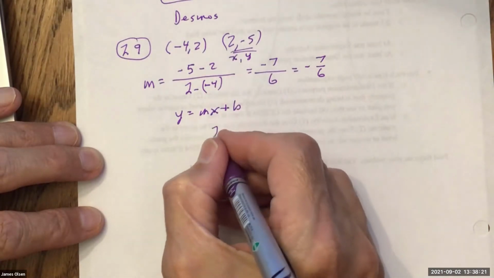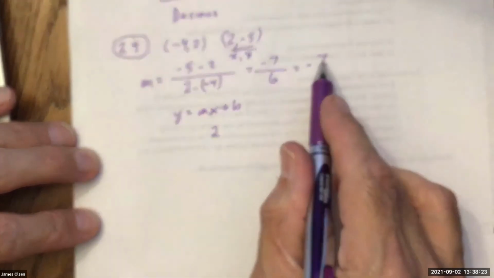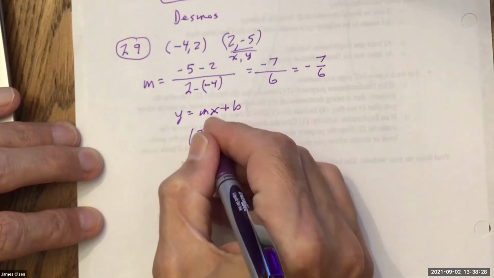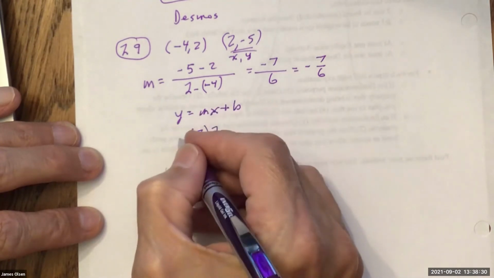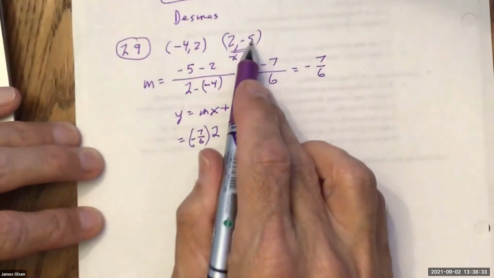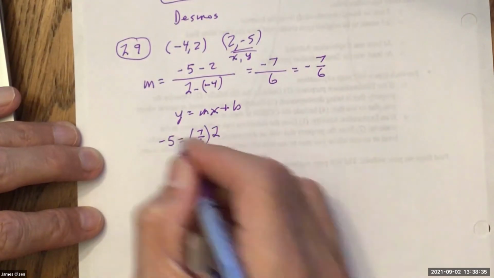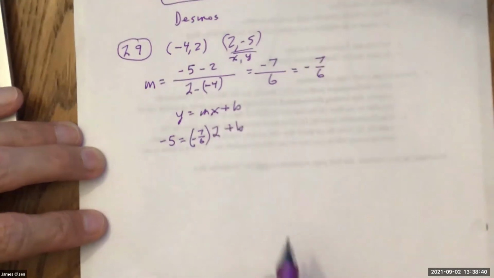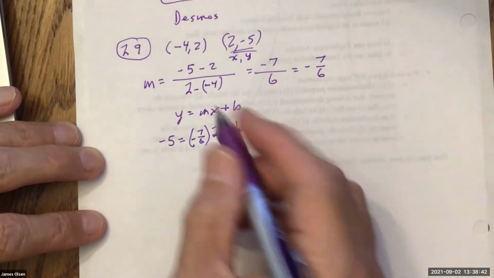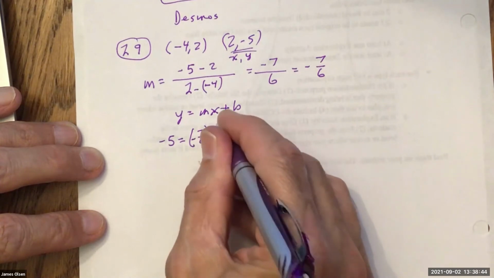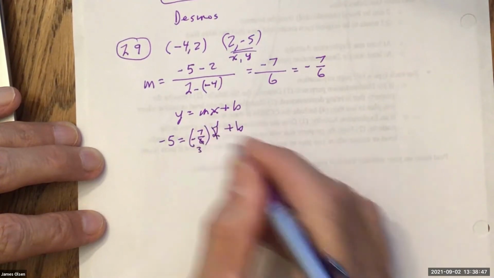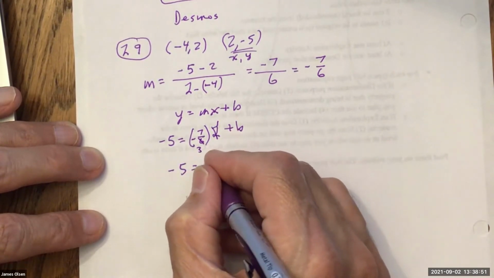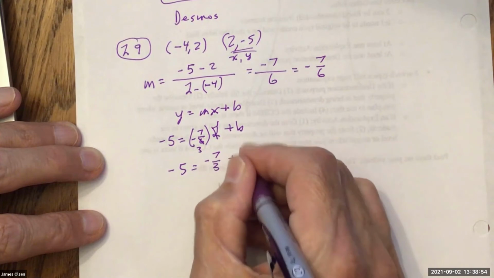2 goes into the x position, put that under x. Negative 7/6 goes into the m position, put that under m. Bring down the equal sign. Negative 5 goes into the y position. B we don't know, so it needs to come down. So there isn't too much simplification here. 2 goes in here once, 2 goes in here 3 times. So I have negative 5 equals negative 7/3 plus b.